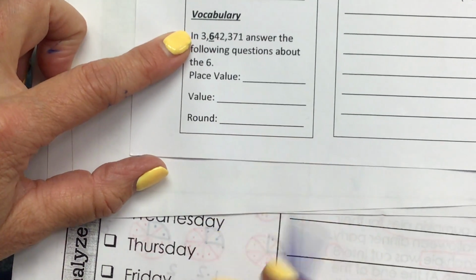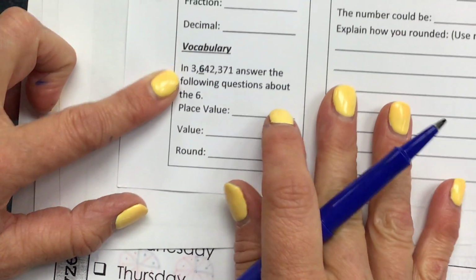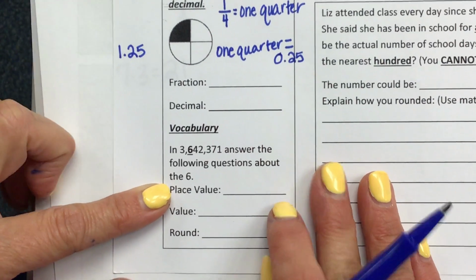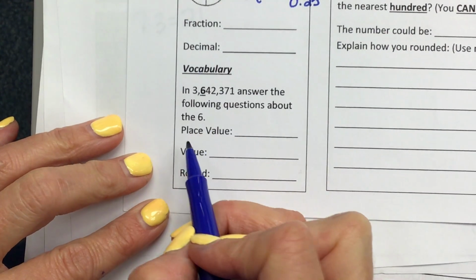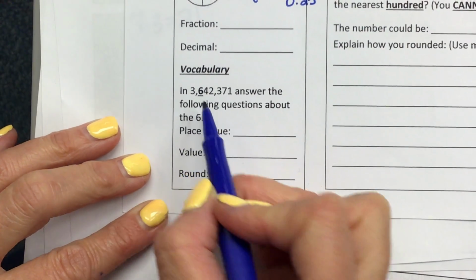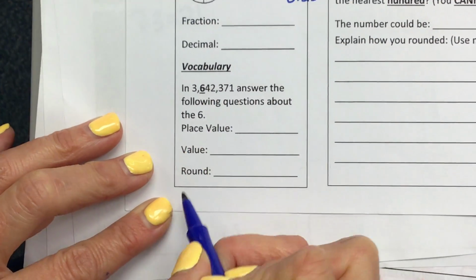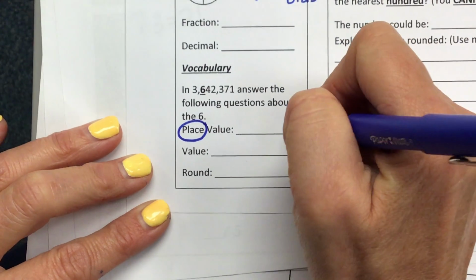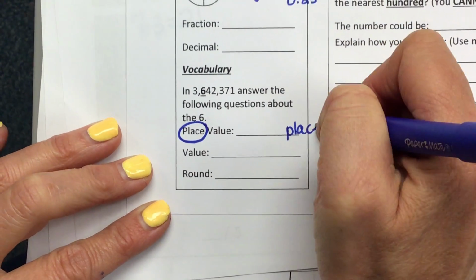Okay? Vocabulary words. Well, you have to put it all together, but it gave you lots of good hints. Okay. You need to tell the place value of the 6, the value of the 6, and you need to round to the underlined place. Circle that word place and then write place on the line.